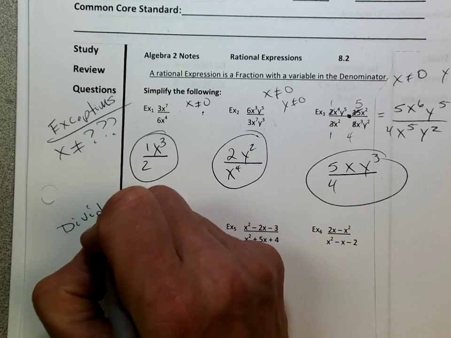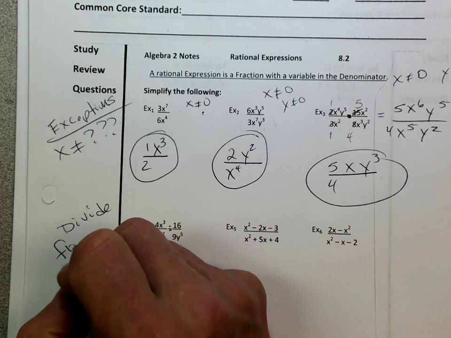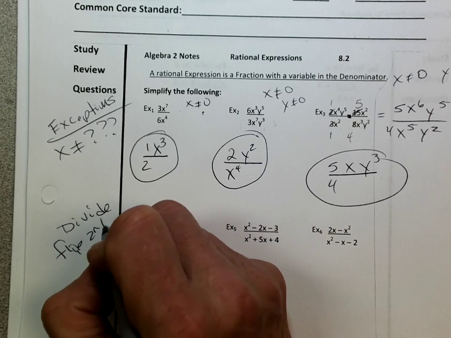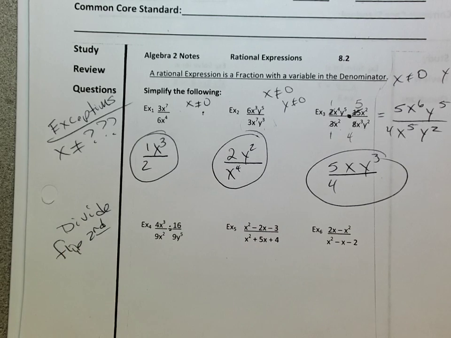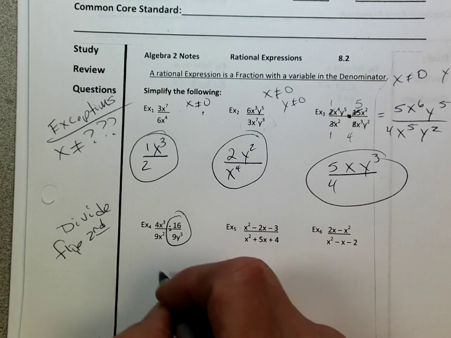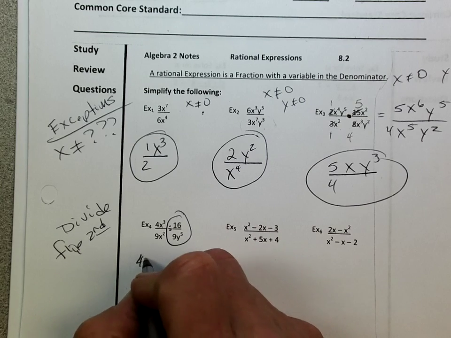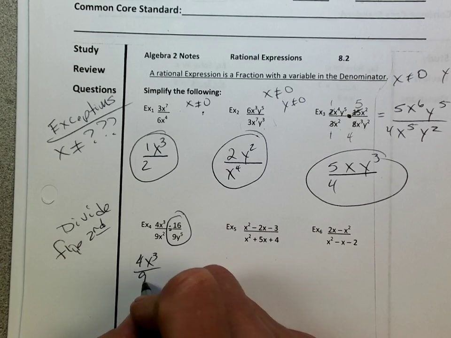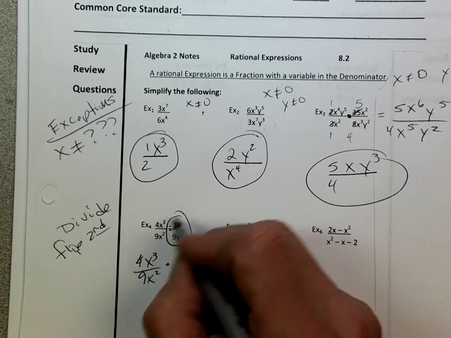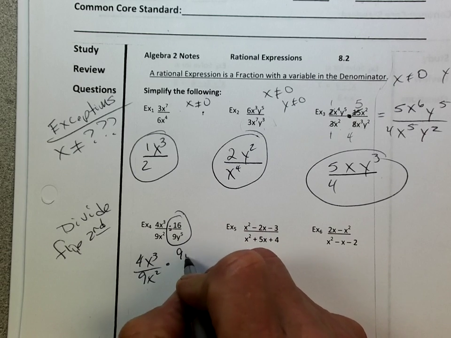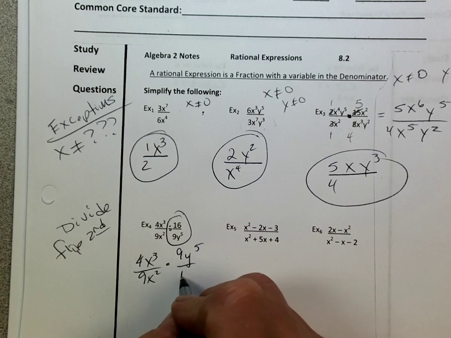Example 4, we're going to divide, right? So if we're going to divide, let's flip the second fraction, not the first, the second, okay? So we're going to flip this one, and we're going to change it to multiplication. So let's rewrite it. 4x cubed over 9x squared times, if I flip it, 9y to the 5th over 16, okay?